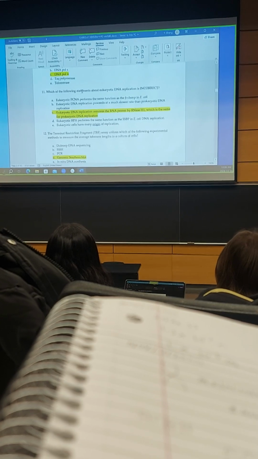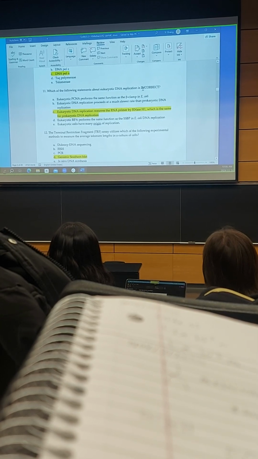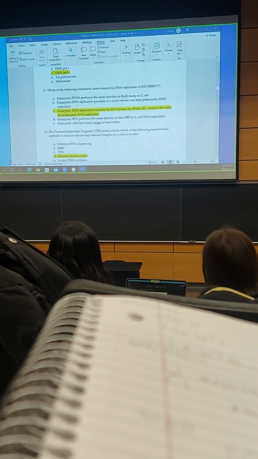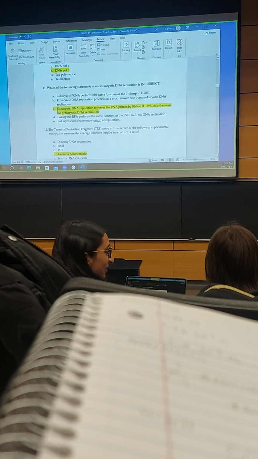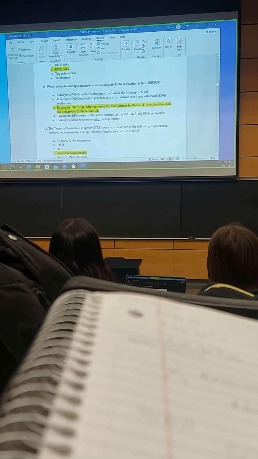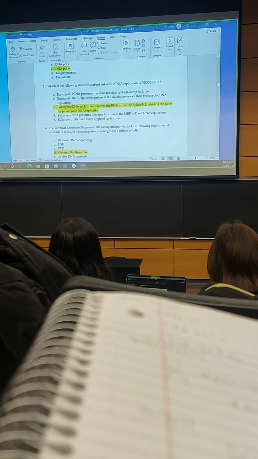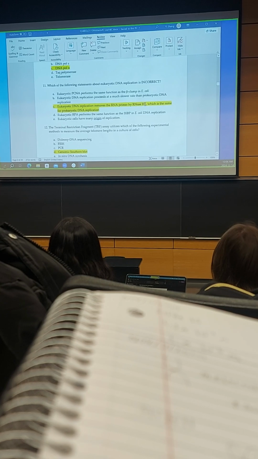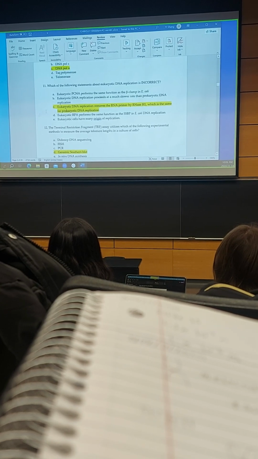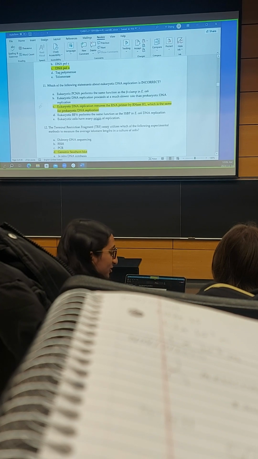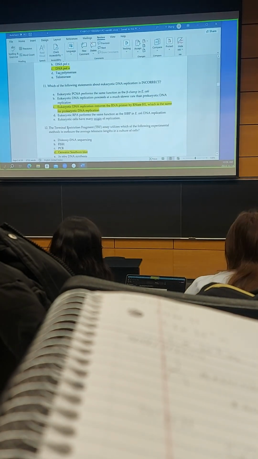Which of the following statements about eukaryotic DNA replication is incorrect? It is C. Eukaryotic DNA replication removes RNA primer by RNase H1, which is the same for prokaryotic DNA replication, is wrong because it requires FEN1 in eukaryotic DNA replication.